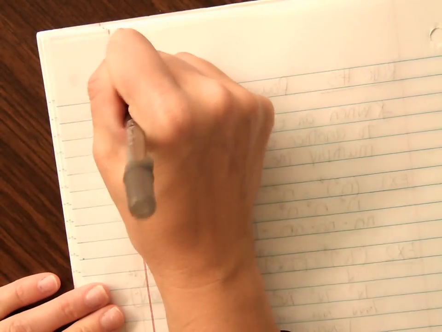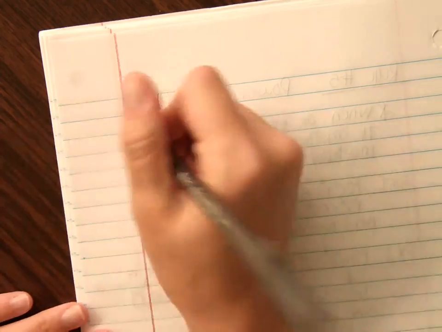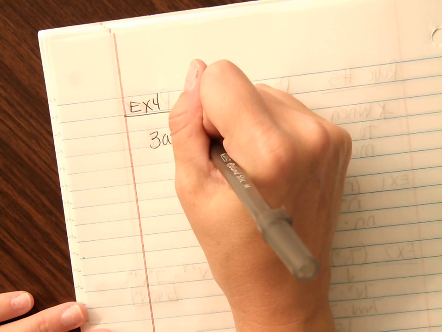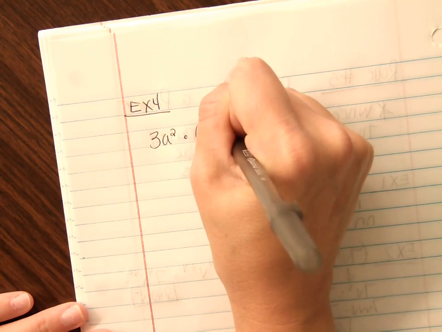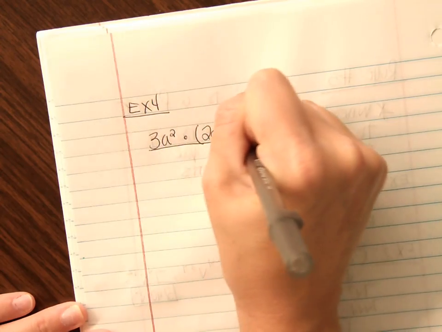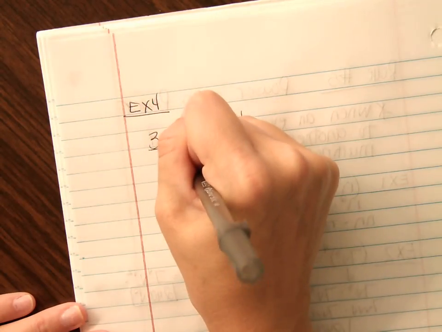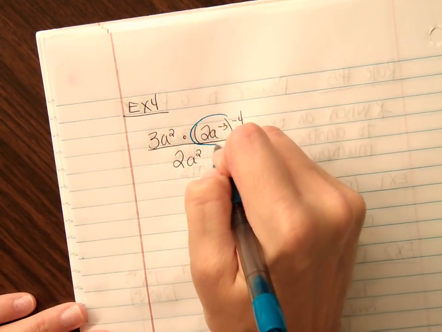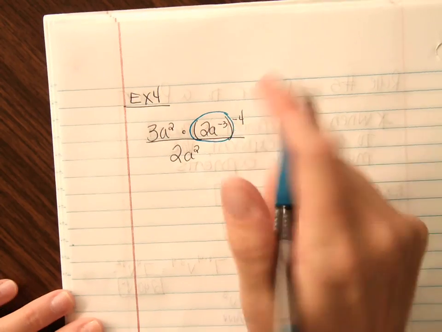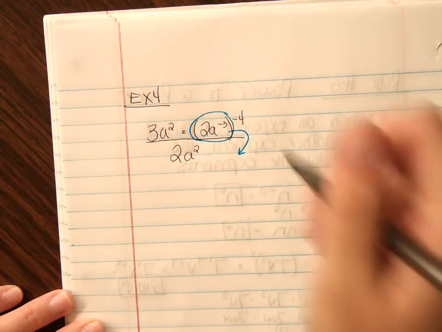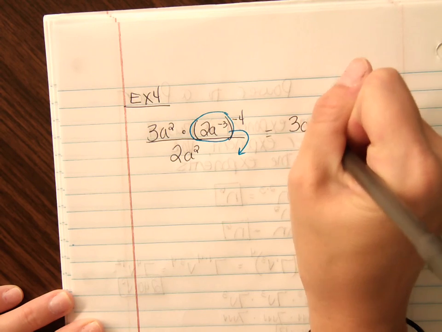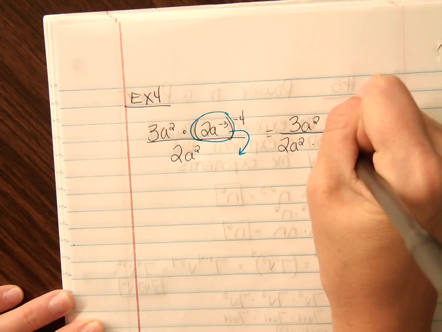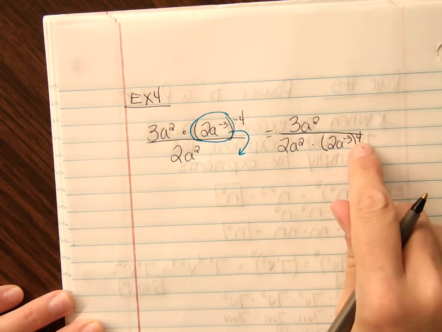Alright, example 4 is our last example. This is a big one. We have 3a squared times 2a to the negative third power to the negative fourth power over 2a squared. So the first thing we want to do is we're moving all of this because it's raised to the negative fourth power. So that's going to come to the bottom. So we have 3a squared over 2a squared times 2a to the negative third power raised to the fourth power.